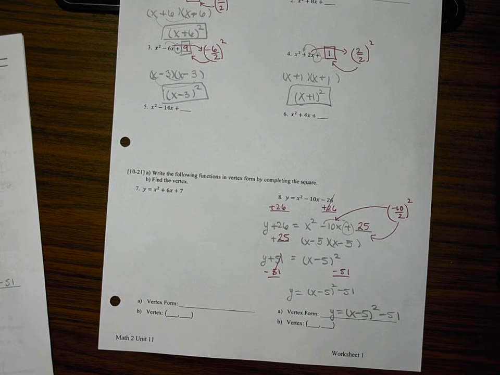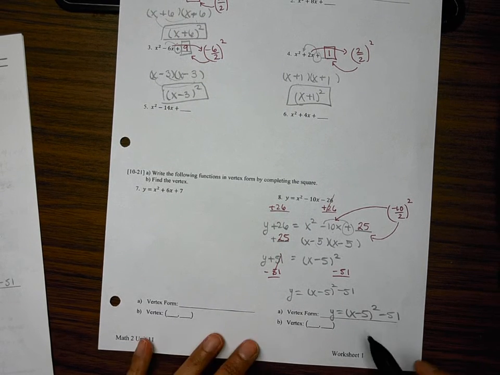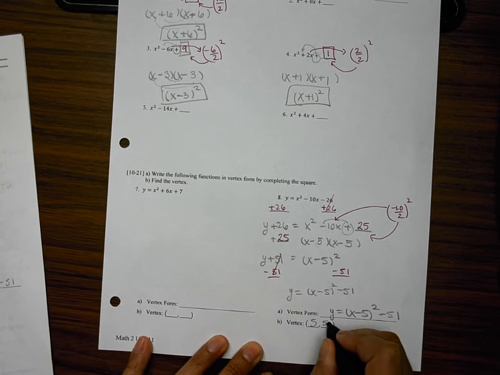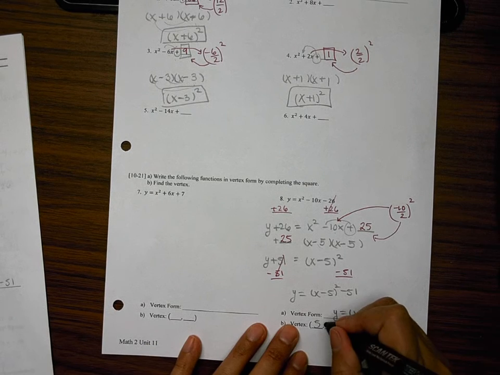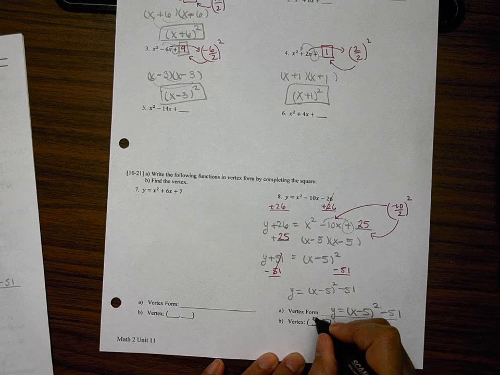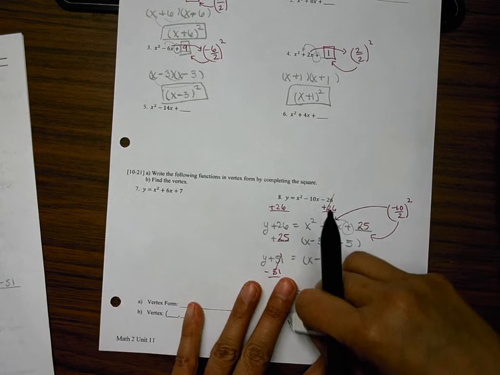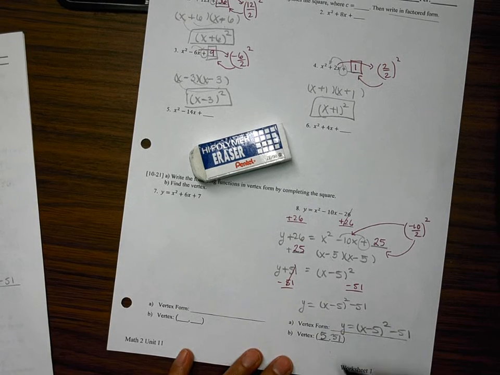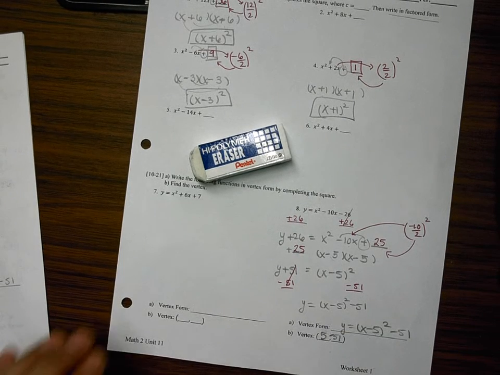Opposite of the inside, outside stays the same, so it is positive 5, positive 51. I'm sorry, negative 51. Opposite of the inside, so that's where the positive 5 is coming from, and outside stays the same, so that is the negative 51. Okay, that is it for that problem.